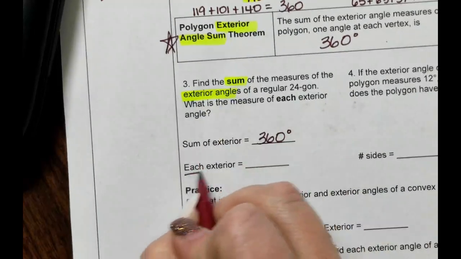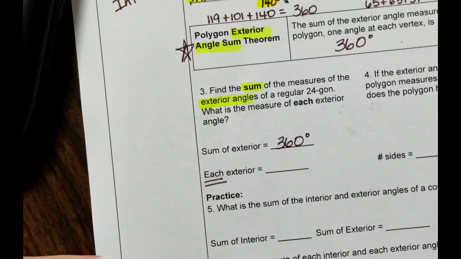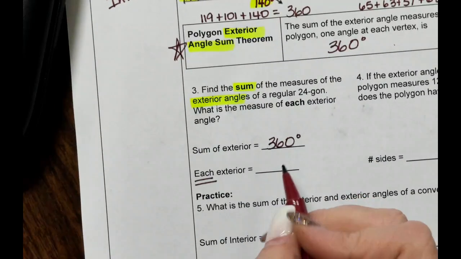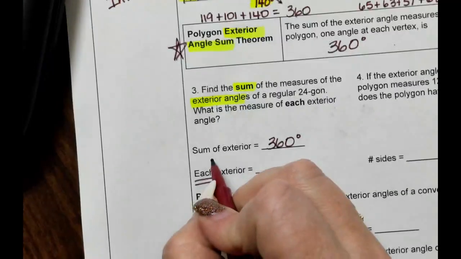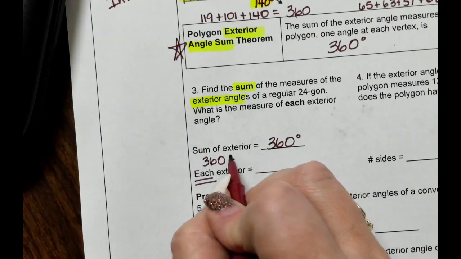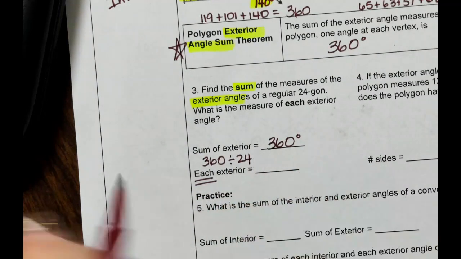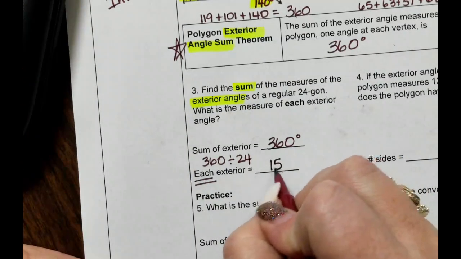Now, what about each exterior angle? I've got 360 degrees to share between those 24 sides or 24 angles. So 360 divided by 24 angles gives you that they are 15 degrees apiece.